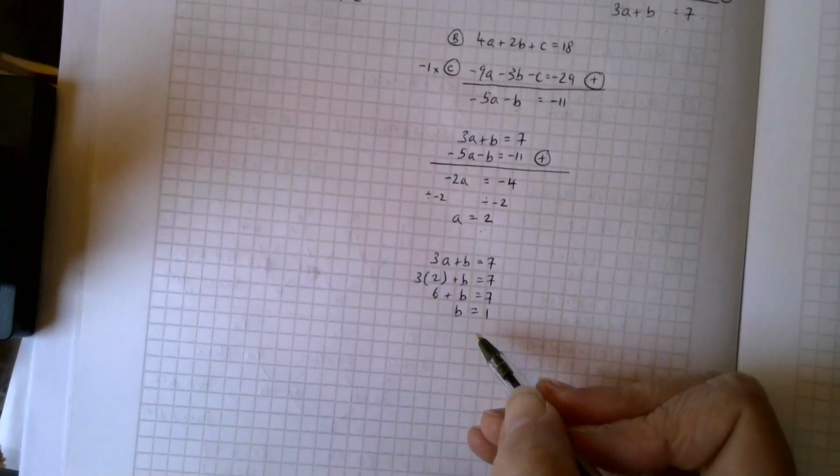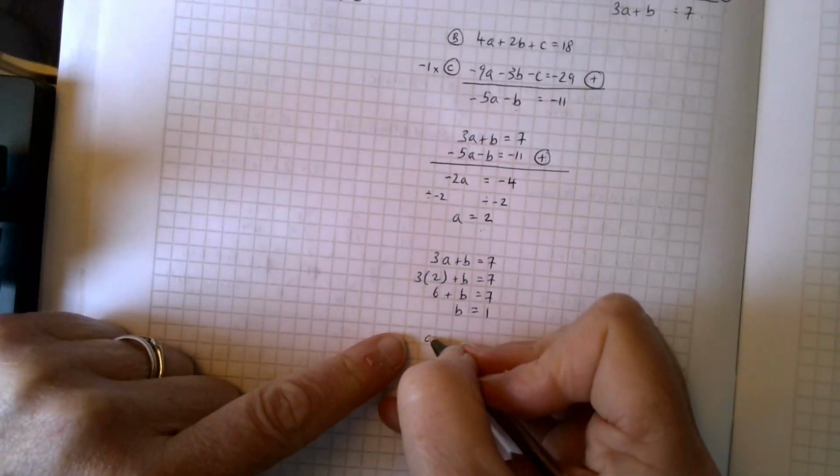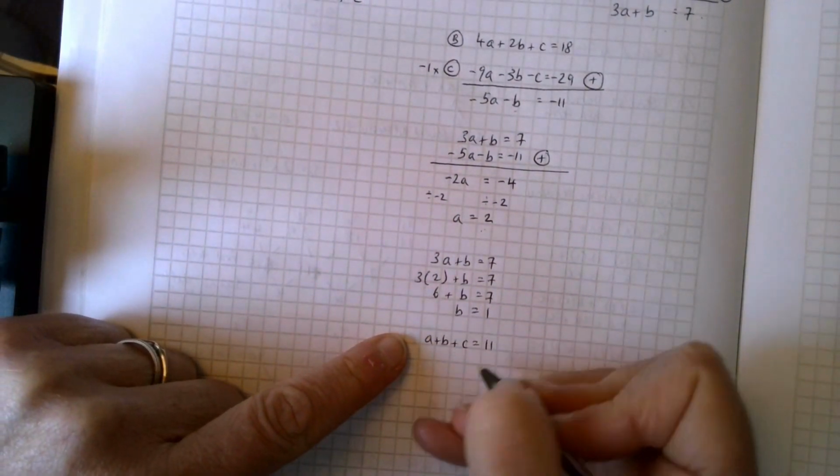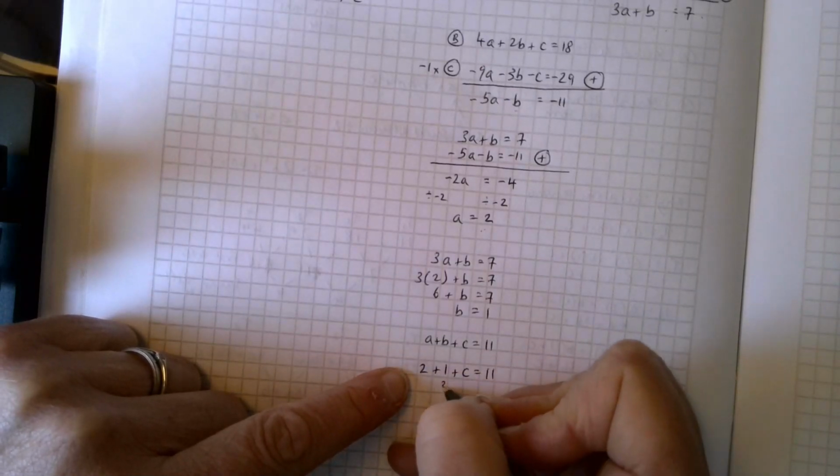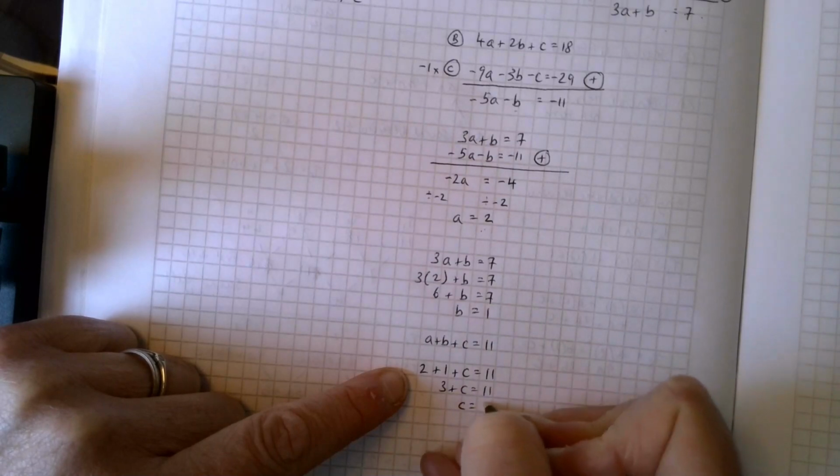And now I pick one more equation, maybe the first one, a plus b plus c equals 11. I know that a is 2 and b is 1. So 3 plus c is equal to 11, so c is equal to 8.